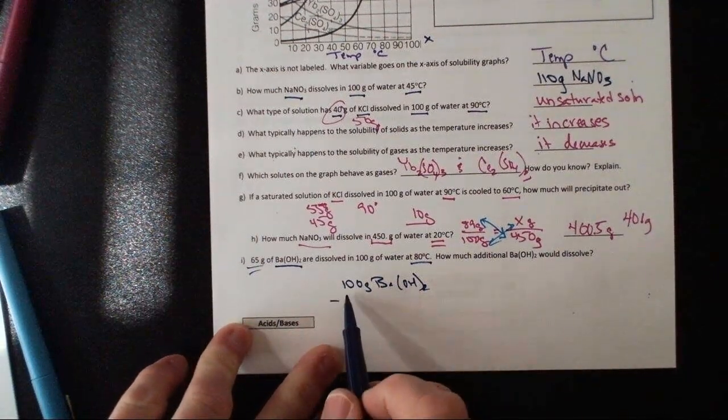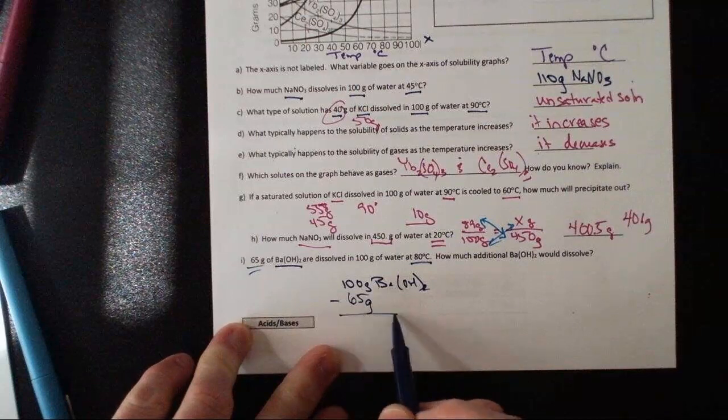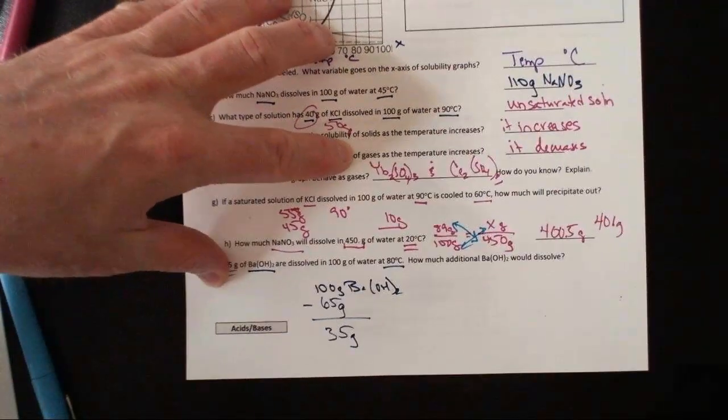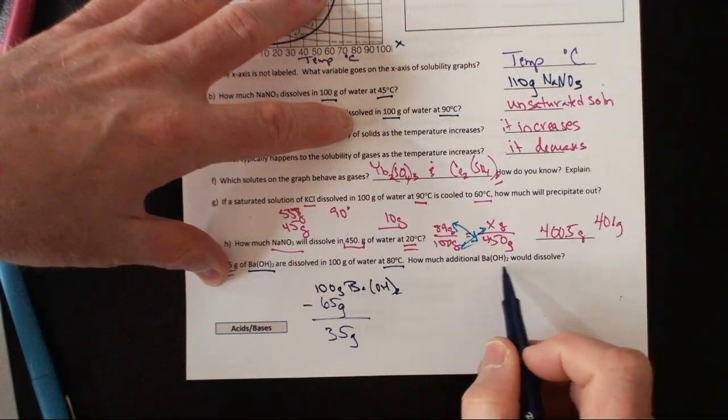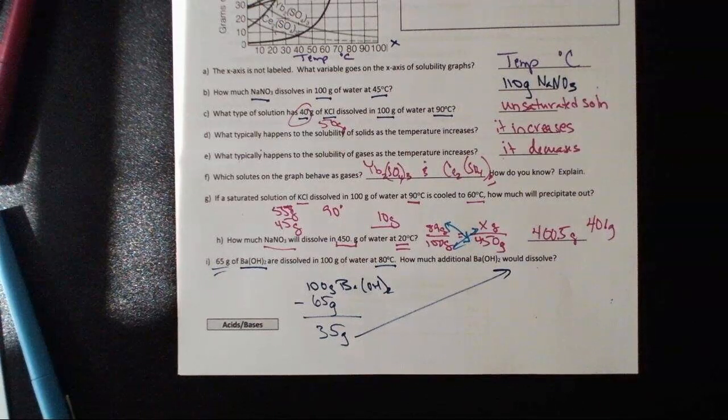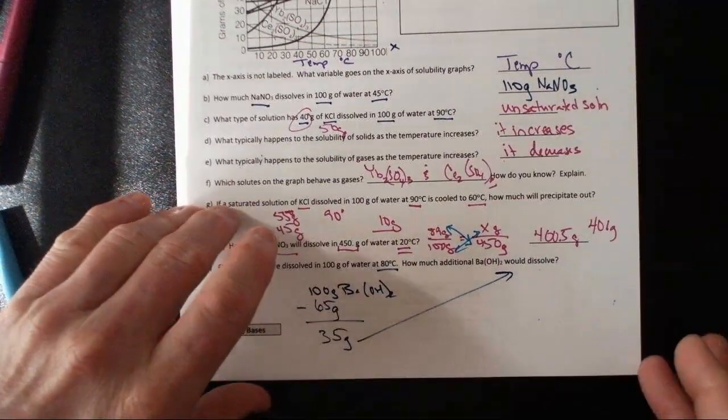So 100 grams minus 65 grams is going to give me 35 grams. So how much additional barium hydroxide would dissolve? 35 grams. So there are some sample solution problems right there.